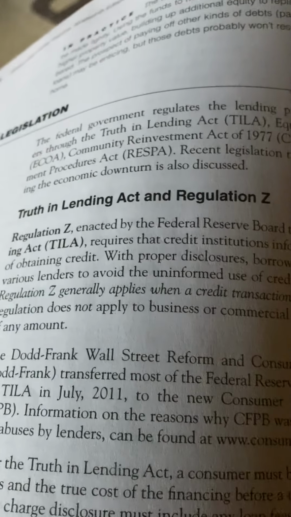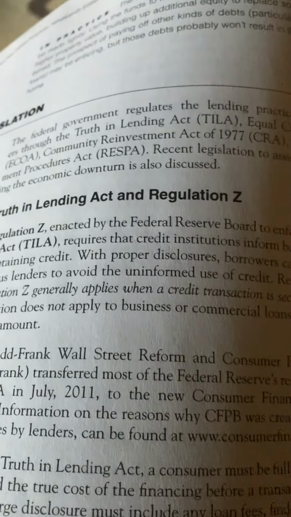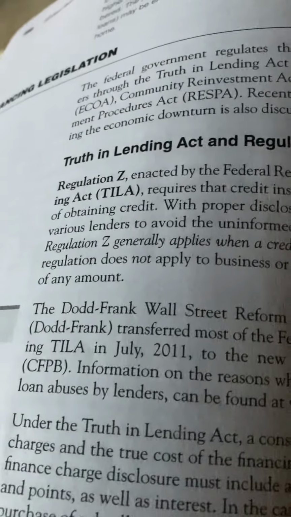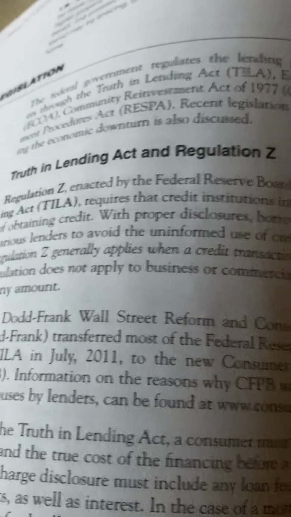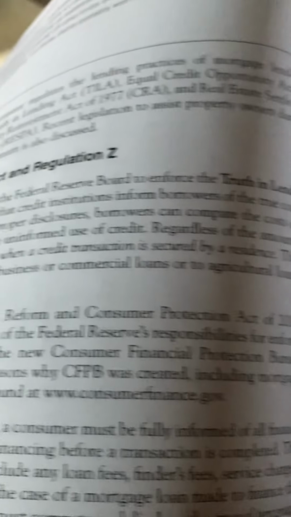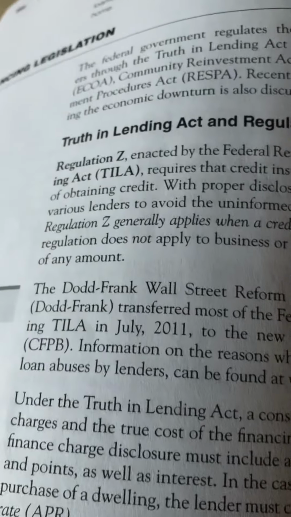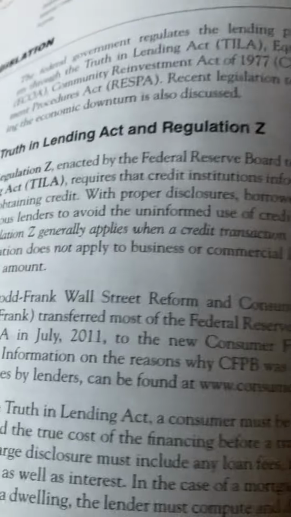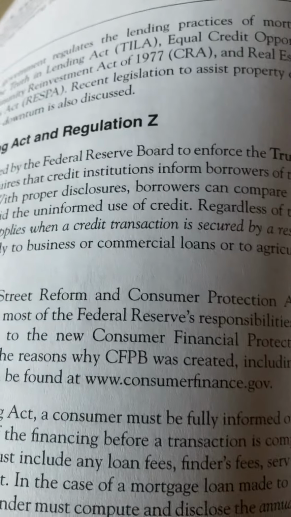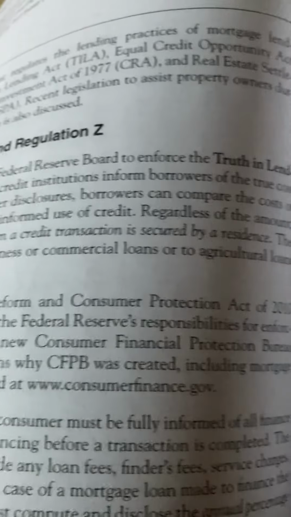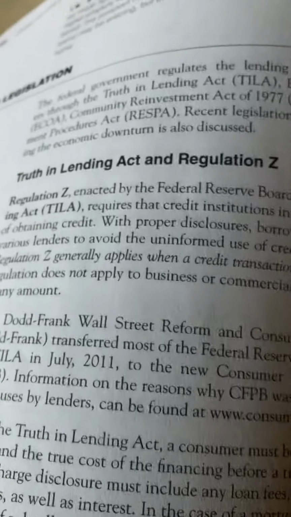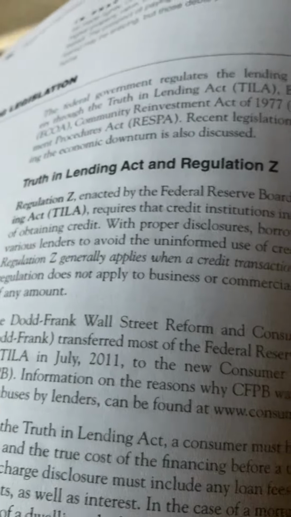Truth in Lending Act and Regulation Z. Regulation Z, enacted by the Federal Reserve Board to enforce the Truth in Lending Act, TILA, requires that credit institutions inform borrowers of the true cost of obtaining credit.